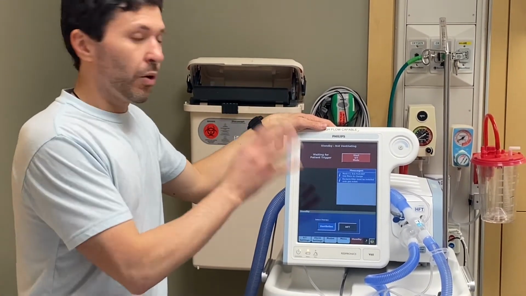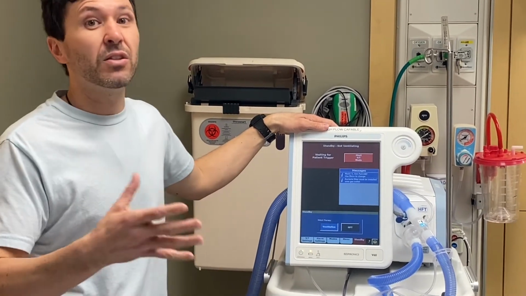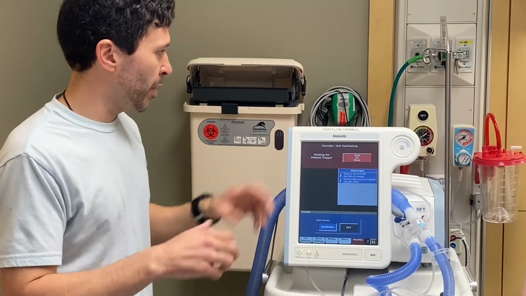So I can go over that in the end, but I think we'll focus on the ST mode, spontaneous time mode, which is what you're going to see the most, which would be our Bipap mode.